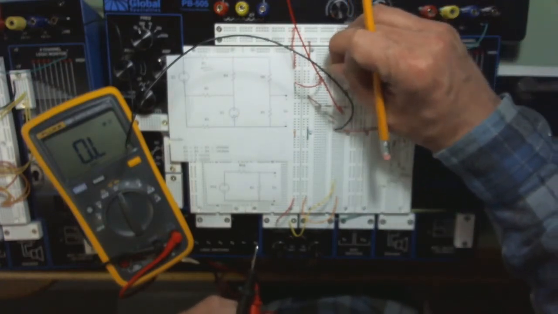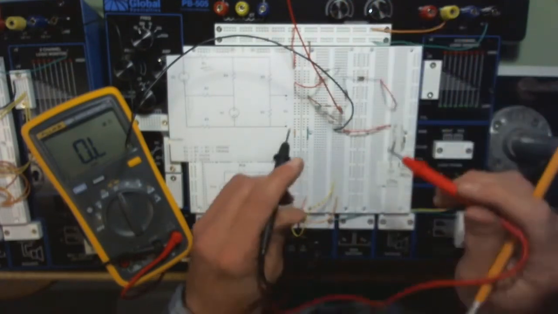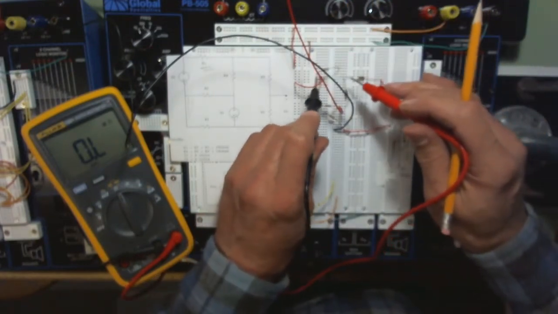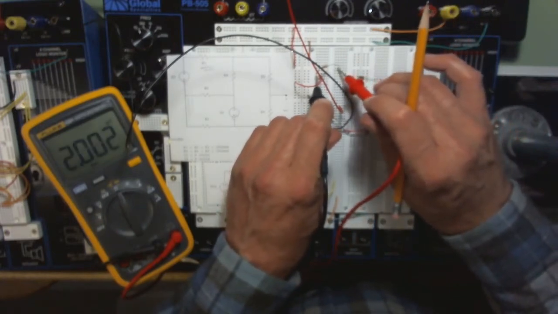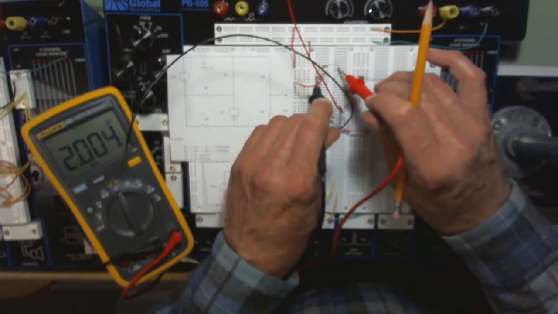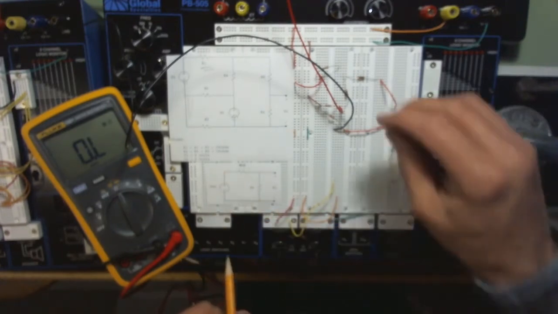So I'll just move that out of the way. There we go. And then I can measure this resistance right there. So 2.00. Okay, which is good. I think 2.00 is what I'd measured before. It's supposed to be a 2K, so that's great.